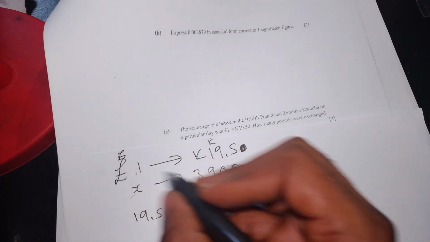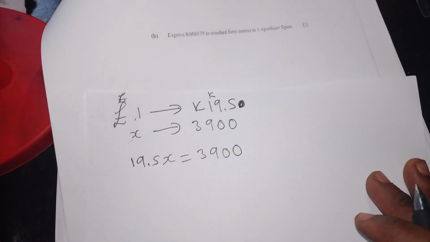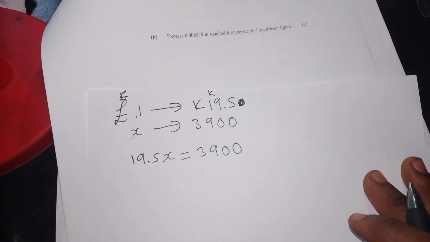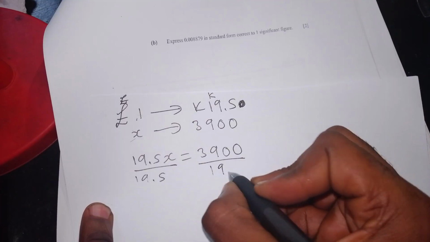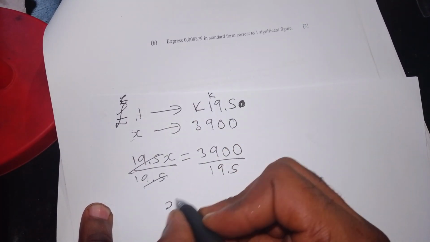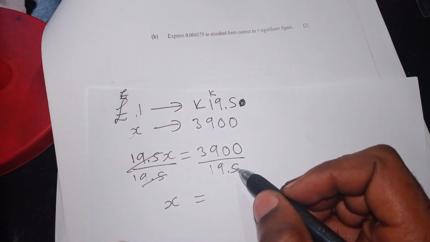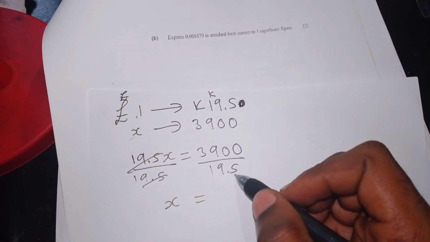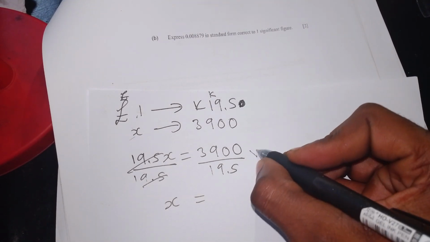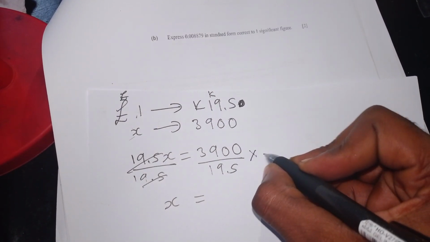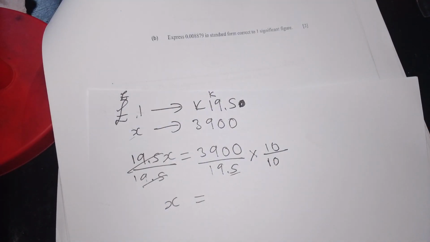19.5x is equal to this times this, 3,900. So now to solve for x, you can divide both sides by 19.5 like this. Then this and this will go, so that you have this. But of course, dividing by a decimal number can be a bit challenging. So what you want to do is multiply by the number of decimal places. Because we have one decimal place, I'll put 1 0 on both.